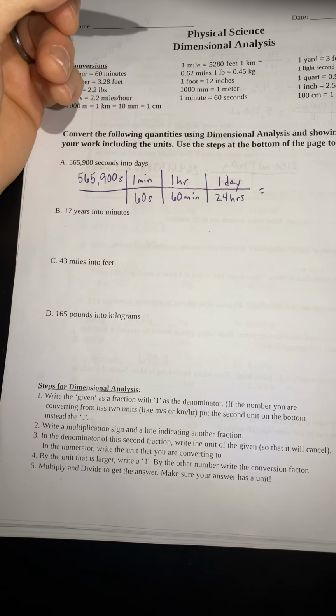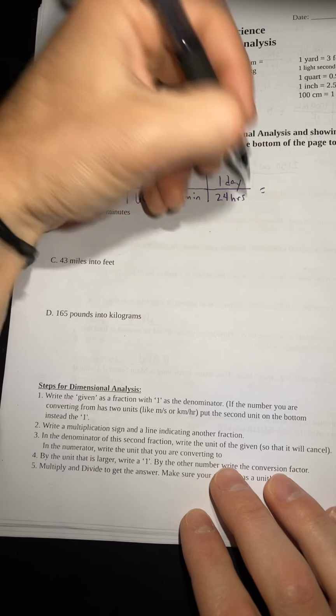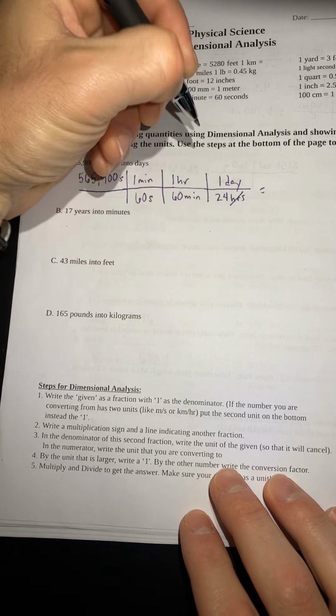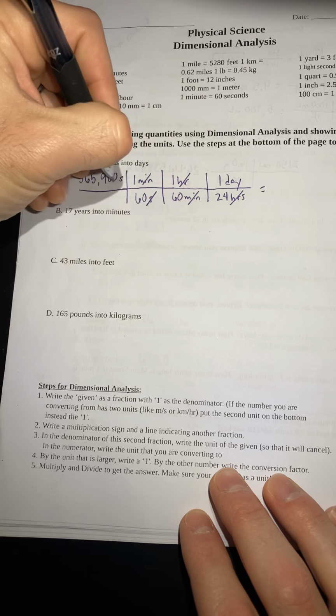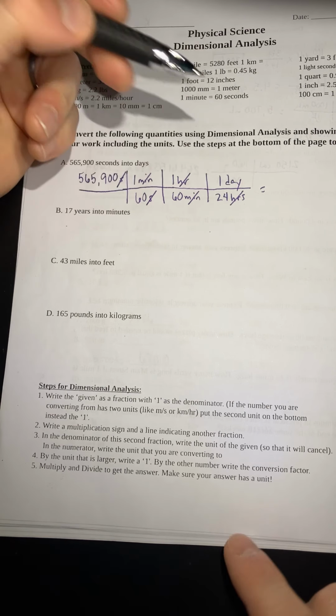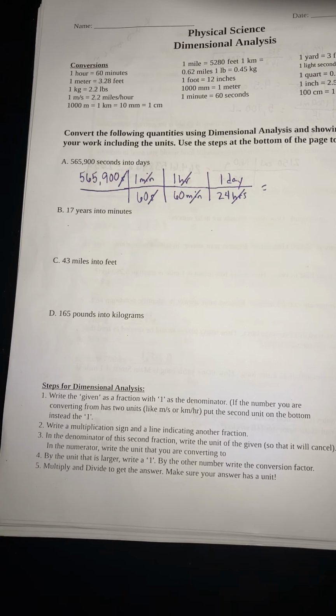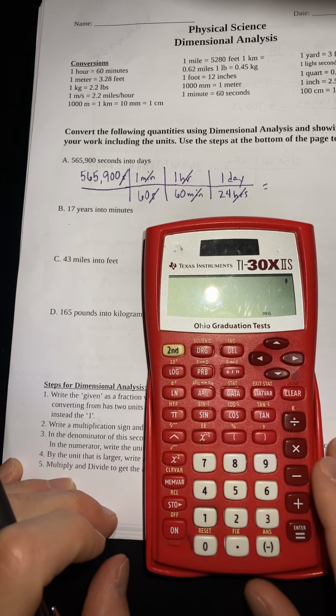Okay? And again, a quick and easy self-check to make sure that you set it up right is if all of these cancel out, all the units. So hours and hours, minutes and minutes, seconds and seconds. Those all cancel out. So that's good and leaves you with days, which is what you want. Now, go ahead and we'll work this out on the calculator.